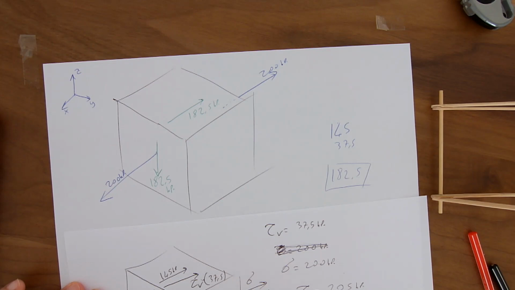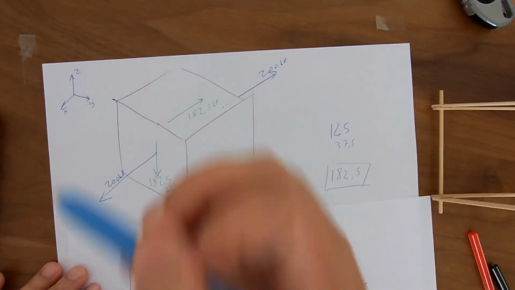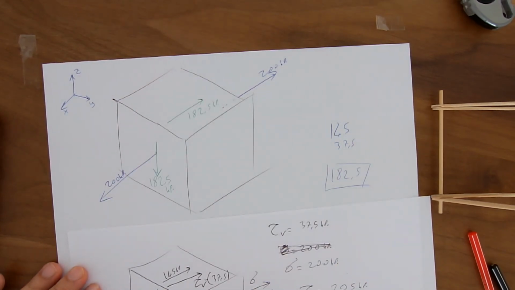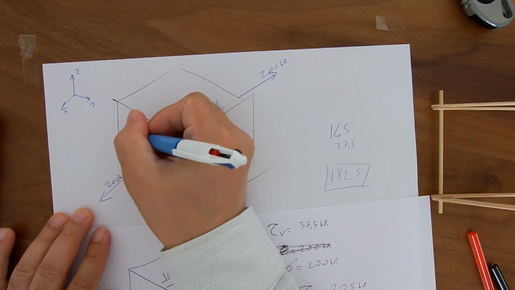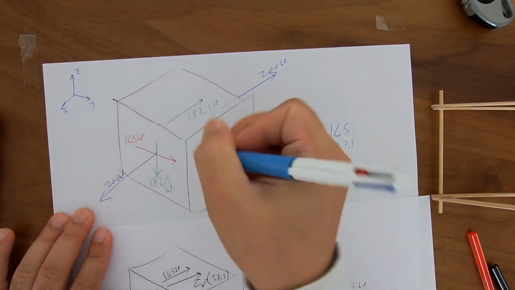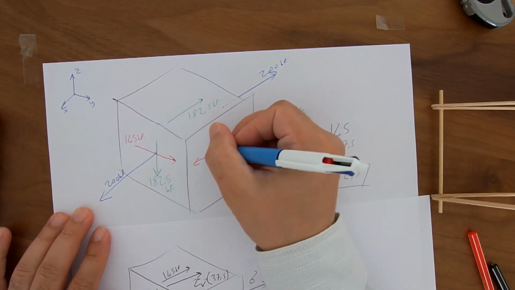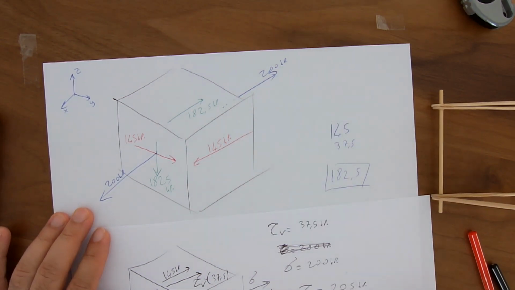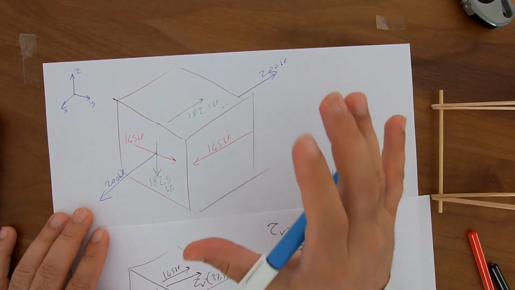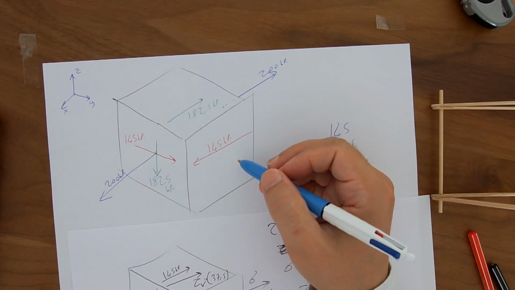And finally, the shear stress on y-axis, and it is equal to 145 kilopascal. We have to plot the complementary one on the other face. Okay, now we have completed the stress element at the point A.